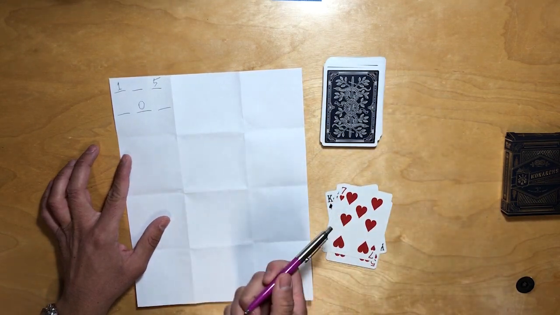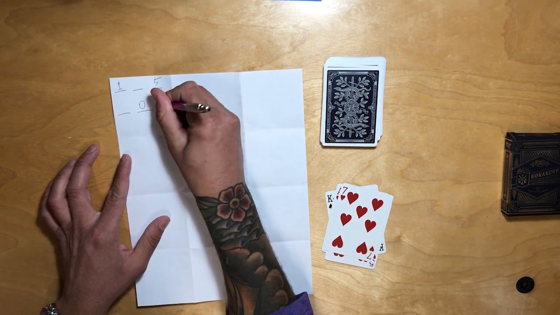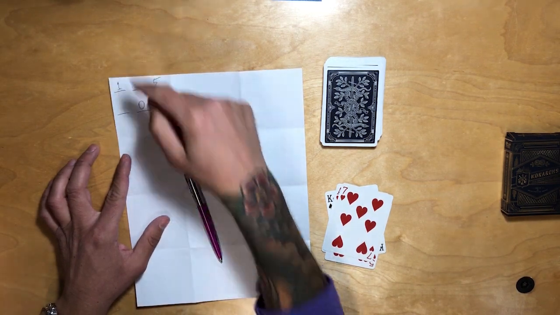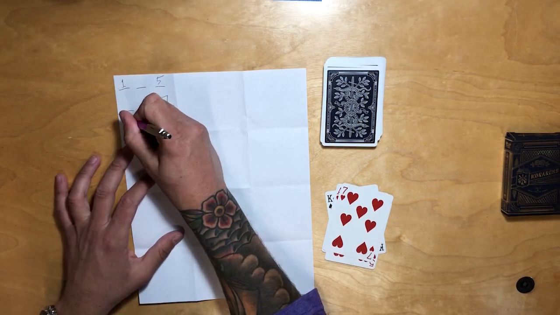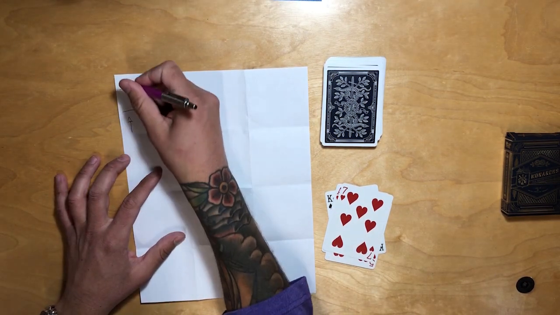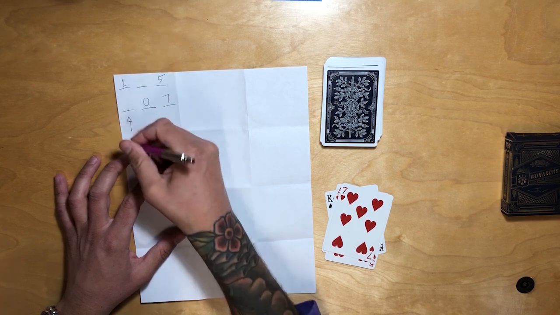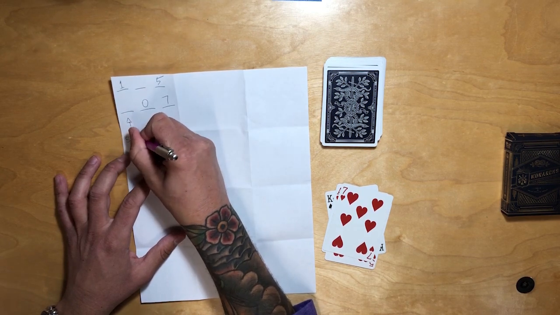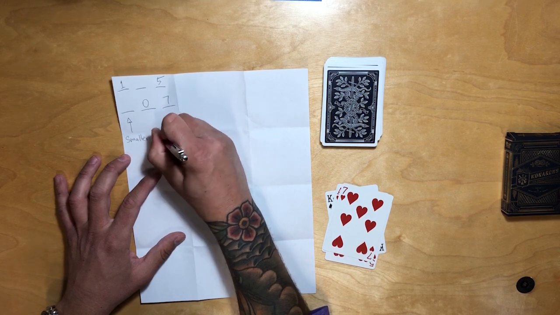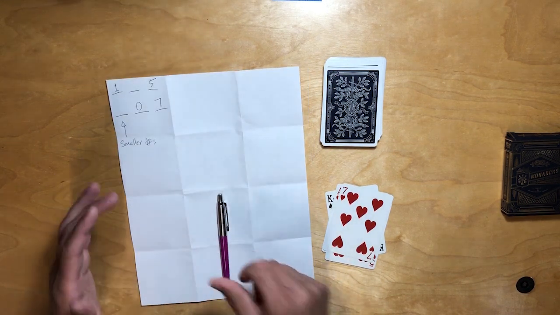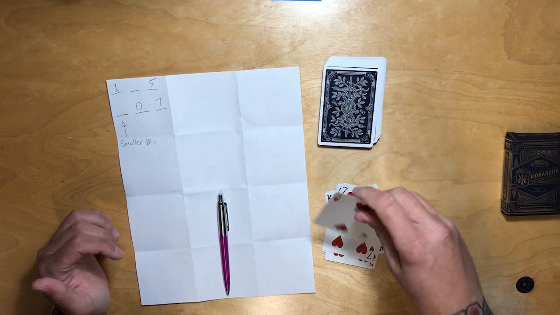Put my 7 right here. 7 is a high number, so I want the smallest gap between two numbers. So I'm going to use the strategy to put my cards right here, the smaller numbers right here. So that way I have more chances of getting a small number.